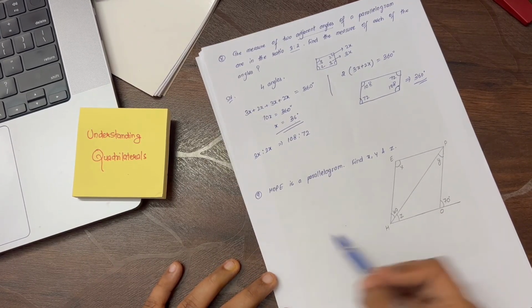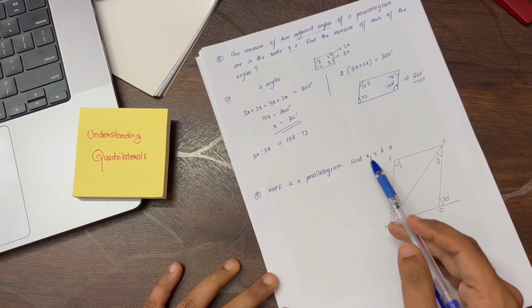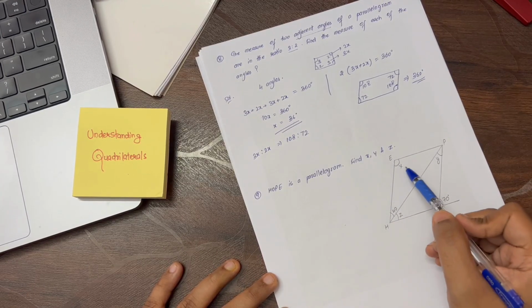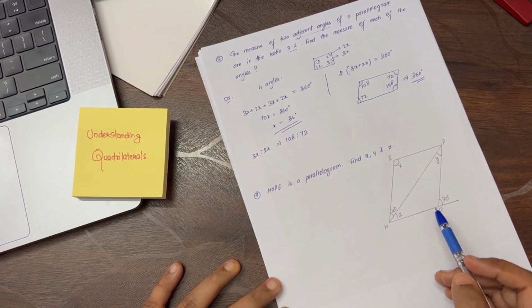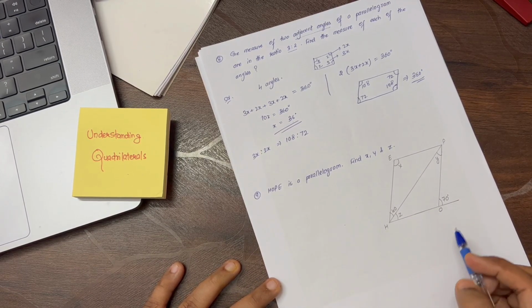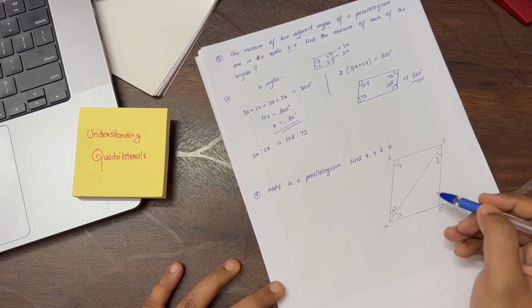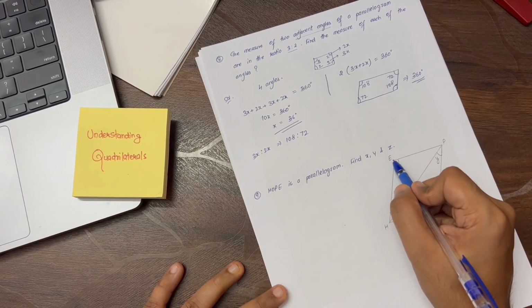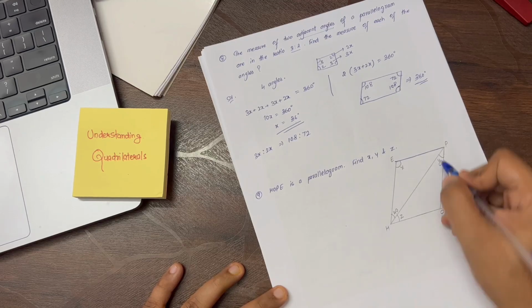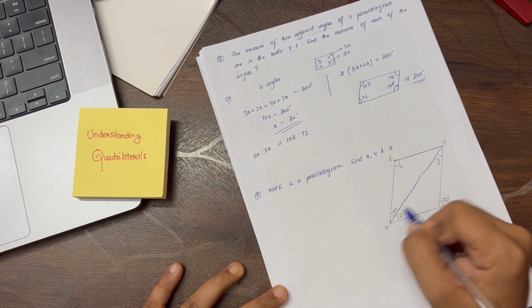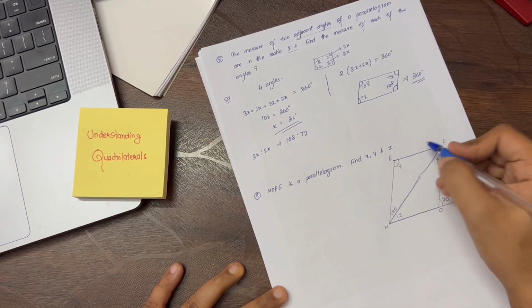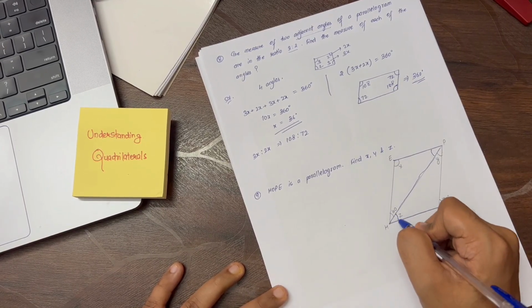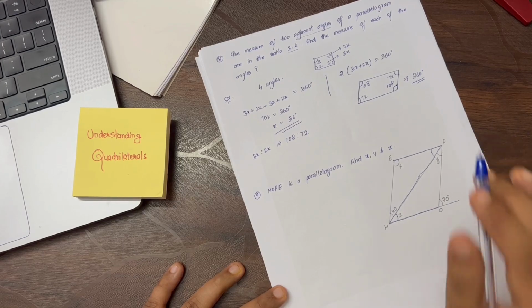The next question is: HOP is a parallelogram. We have to find x, y, and z. So this is x, this is y, and this is z. One important thing that you would like to note here is, whenever you find a figure like this, where this is z, please make sure that this angle will be equal to this angle. It will always be.